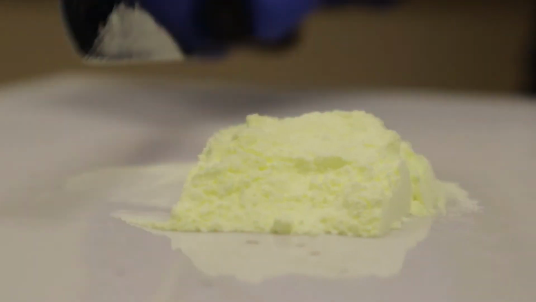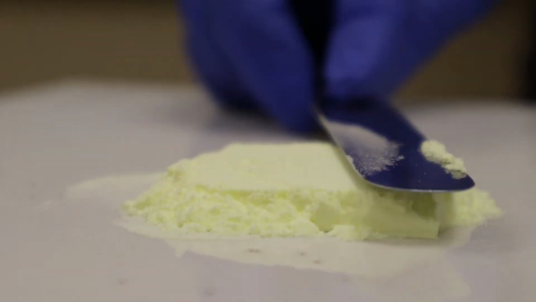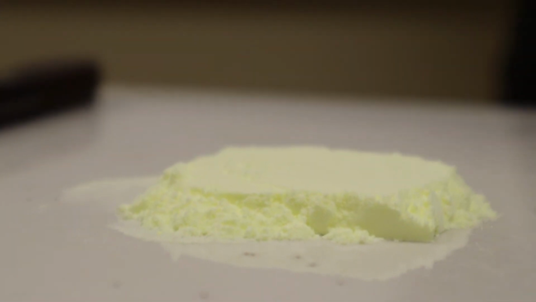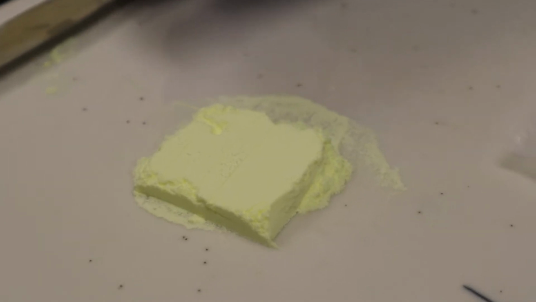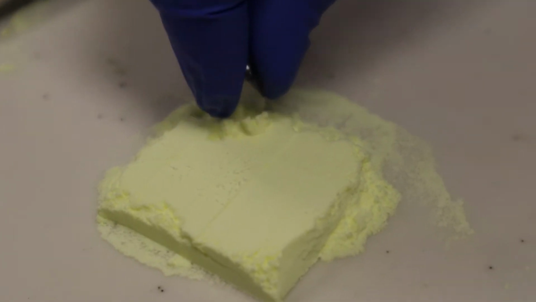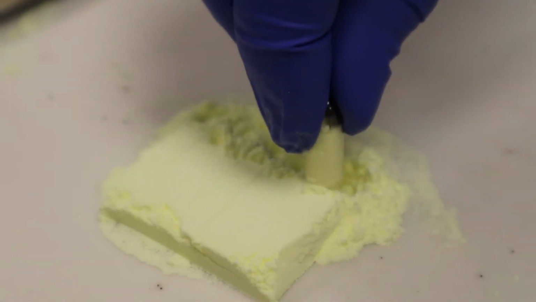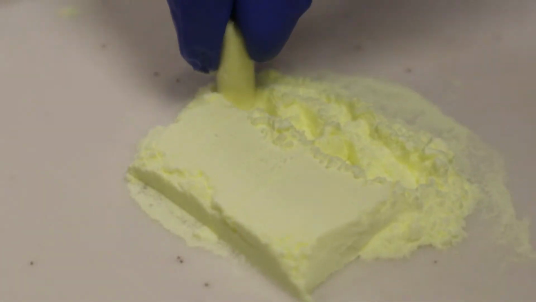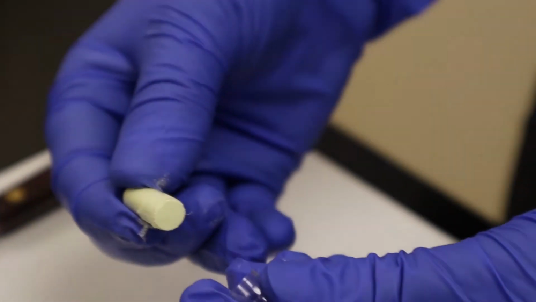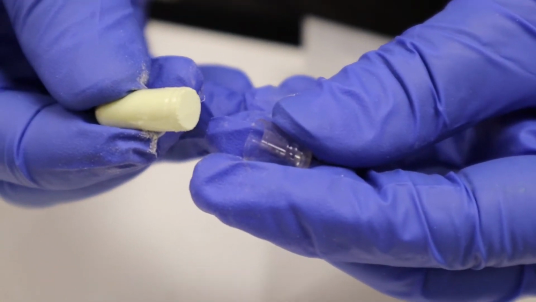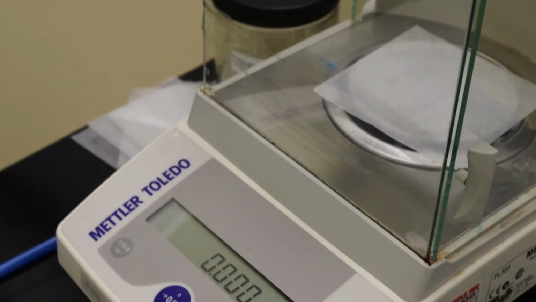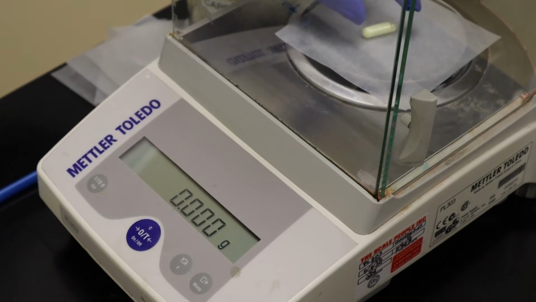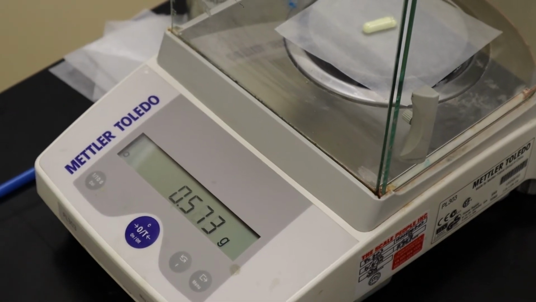So now I'm going to block the powder bed and I'm going to hand punch each one of my capsules to my target fill weight. Once I have the capsule body completely full with powder, I lightly place the cap on top of the body, and then we're going to weigh the capsule to see if it falls within our desired range.